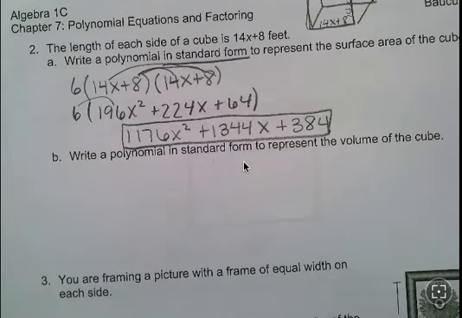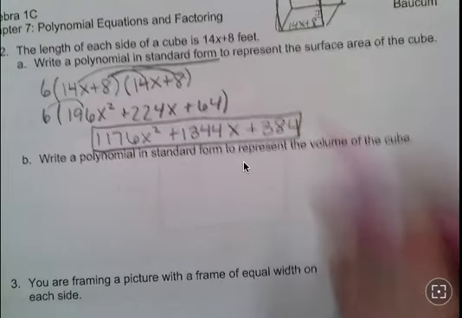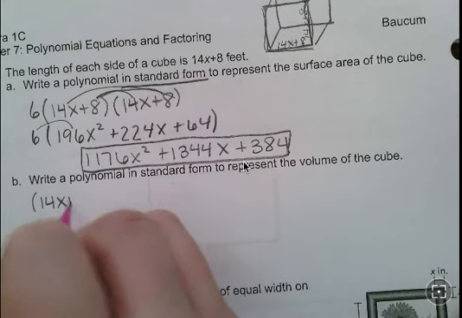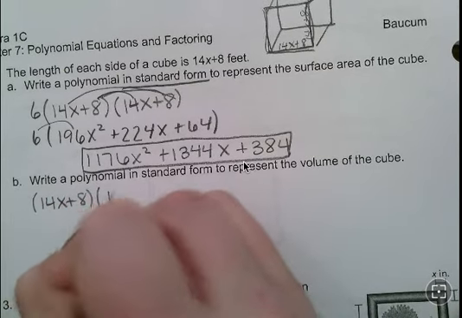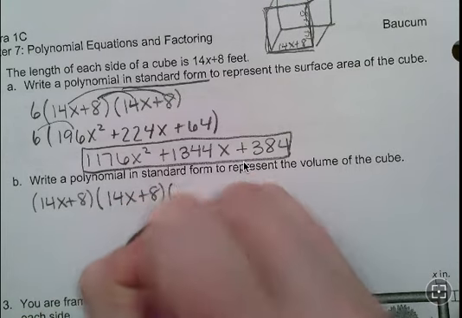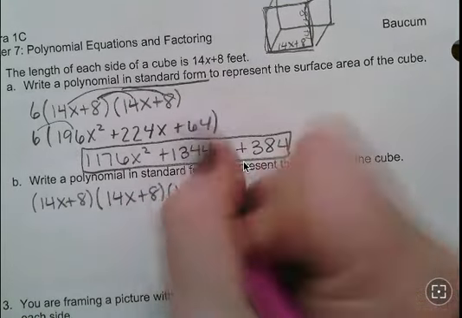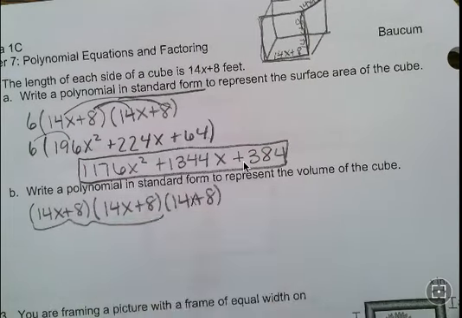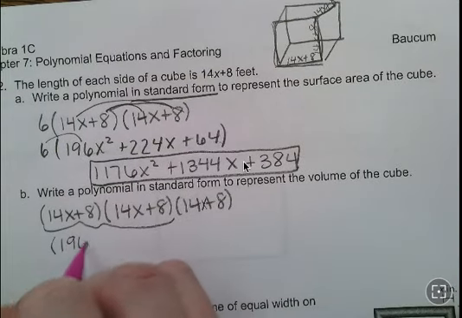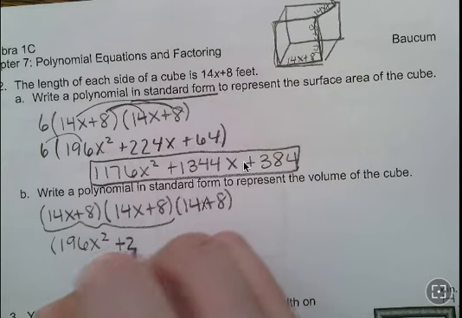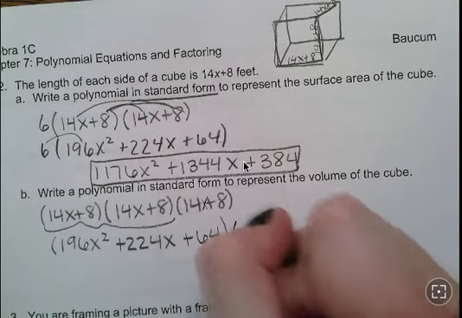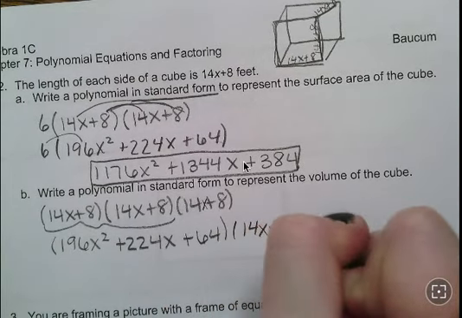Write a polynomial in standard form to represent the volume of the cube. Okay, well the volume is the base times the height times the width. So we've got the 3 dimensions now. So we've got the base times the height times the width. So now we've got just one more, 14x plus 8. Well, we know that this right here, we found that. That's this. So I'm just going to copy and paste that. So that's 196x squared plus 224x plus 64. And we need to multiply that by 14x plus 8.